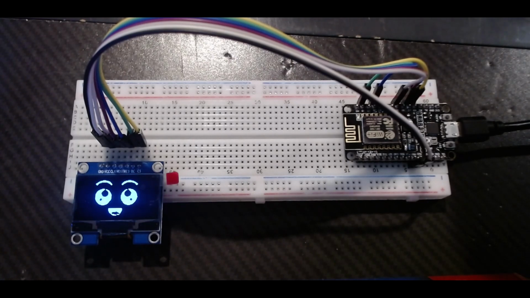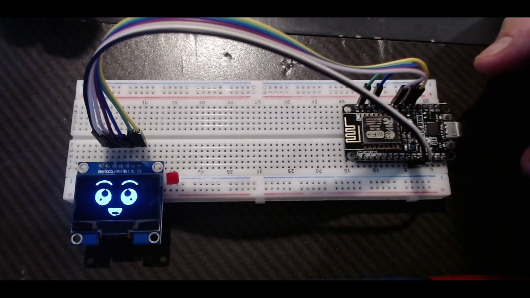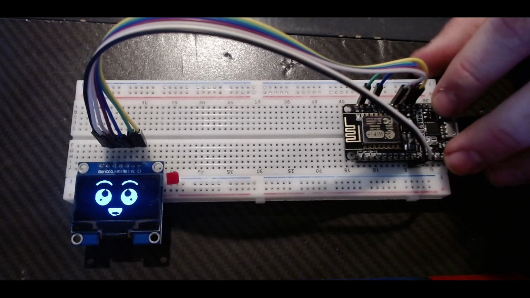What this is basically just a real simple ESP8266 connected to an OLED that can be controlled through a web page. So let's just see what happens when it first starts up. So I'm going to go ahead and hit the reset pin here.